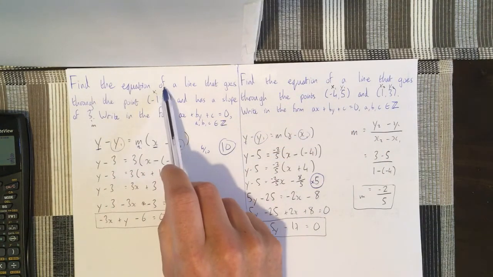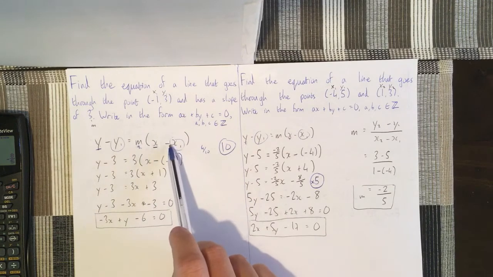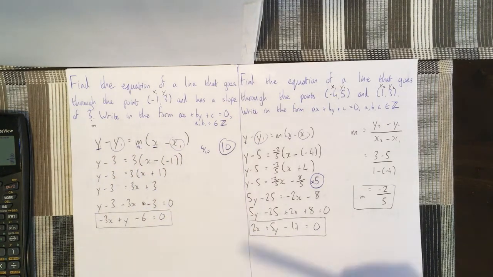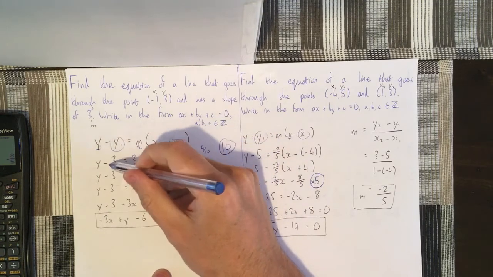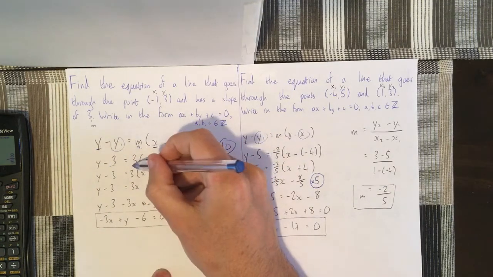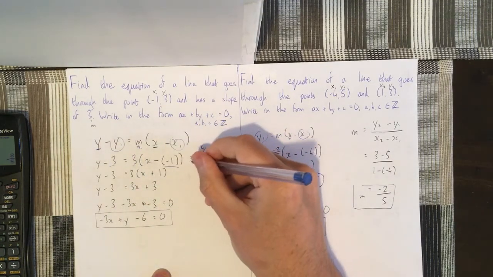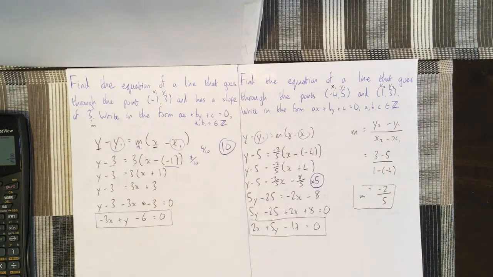It asks you for the equation, you write down the equation formula, and if you put one thing into that formula correctly, you got 4 out of 10, you passed the question. If you put everything into the formula correctly, so if you put the minus 1 in the right place, the 3 here in the right place, and the 3 here in the right place, that second line there gets you 7 out of 10. So it gets you 70% of the marks.